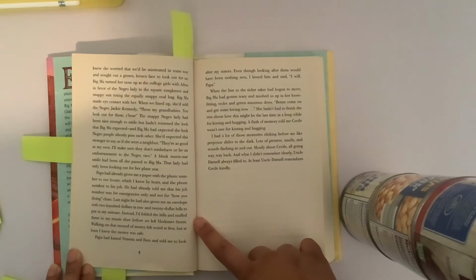Instead, I'd folded the bills and stuffed them in my tennis shoe before we left Herkimer Street. Walking on that mound of money felt weird at first, but at least I knew the money was safe. Papa had kissed Vanetta and Fern and told me to look after my sisters. Even though looking after them would have been nothing new, I kissed him and said, "I will, Papa."